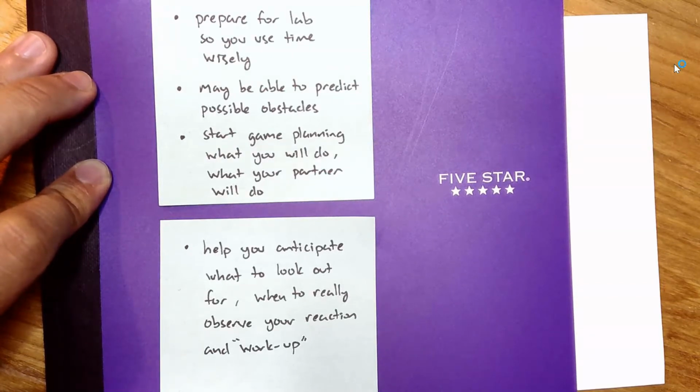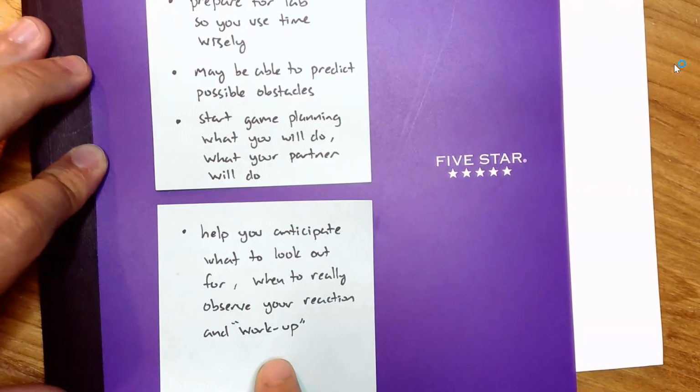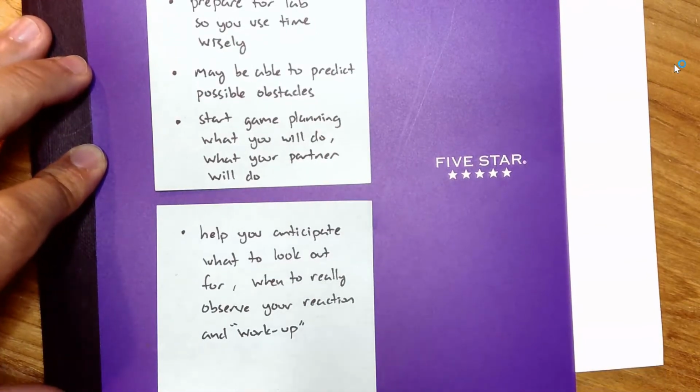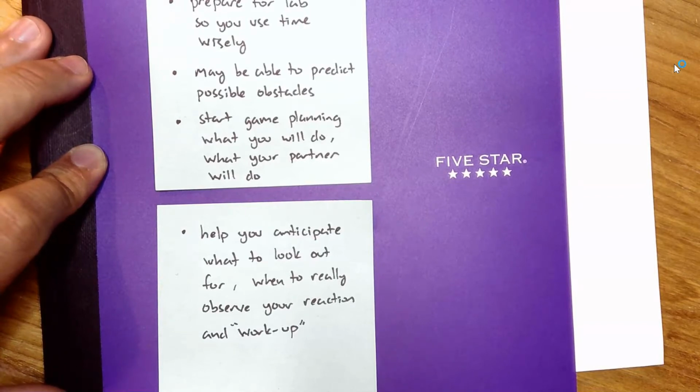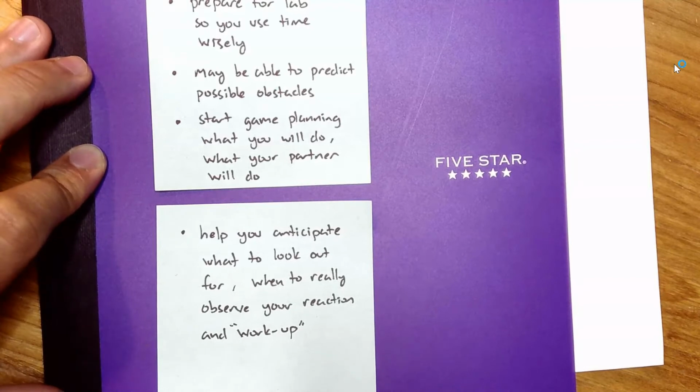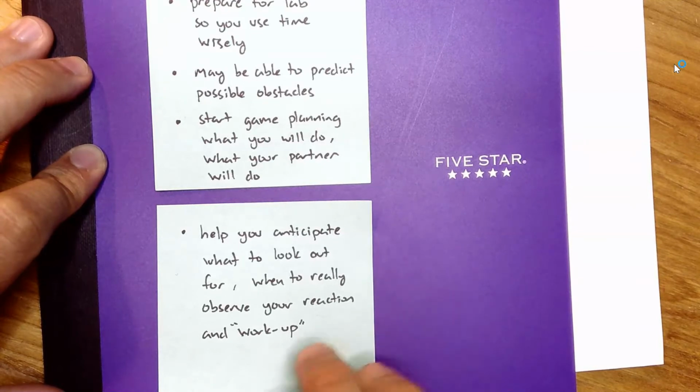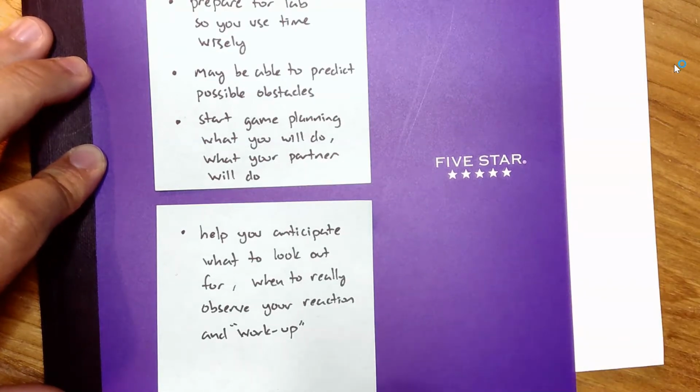Or when do you need to really observe what's happening when you do the workup? A workup is another way to say isolation of the product, or purification. There are other techniques that you'll see as you go through organic chemistry. But after the reaction, you do a workup, and then you do a purification, and then typically characterization and analysis.